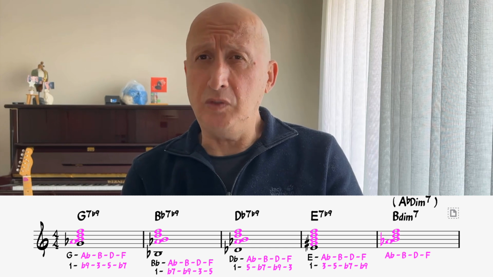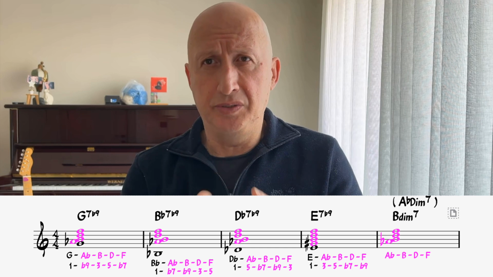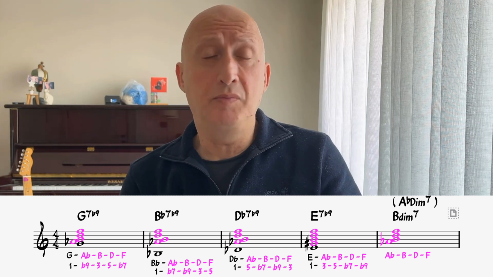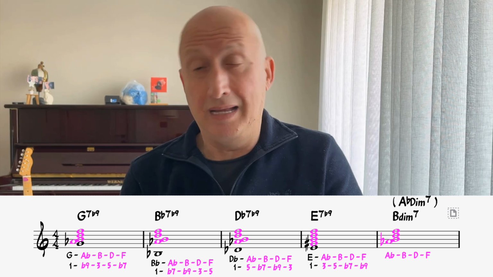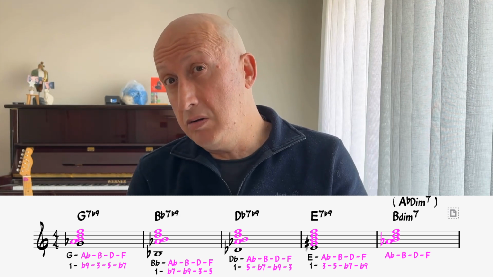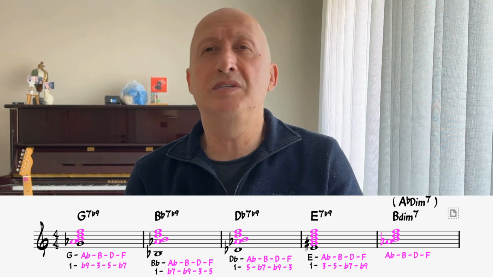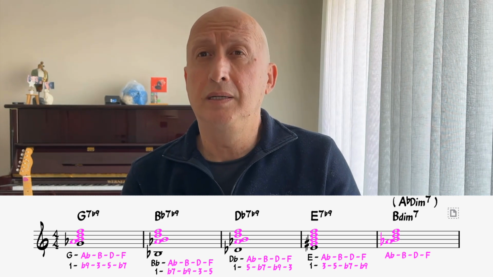So you can see the relationship here. Or by the same token, if you think about D flat 7 flat 9, you can see it also includes a B diminished 7th chord, right? All right. Okay, now you see the close relation.